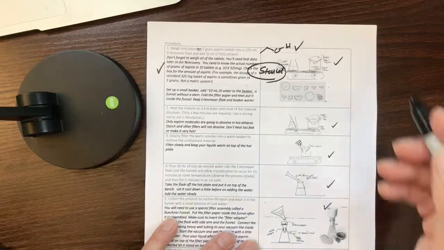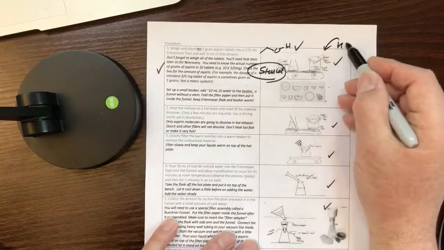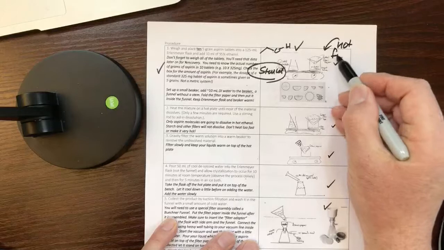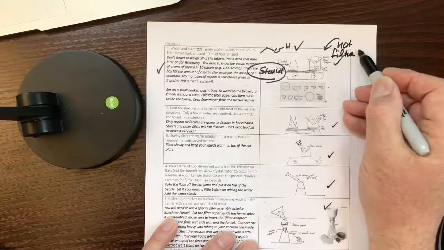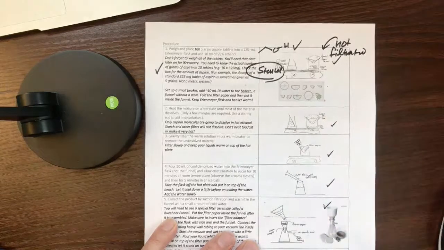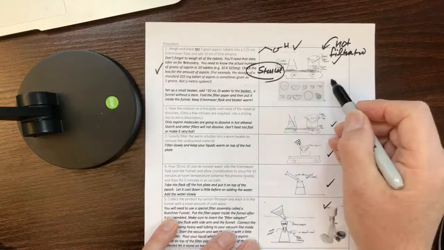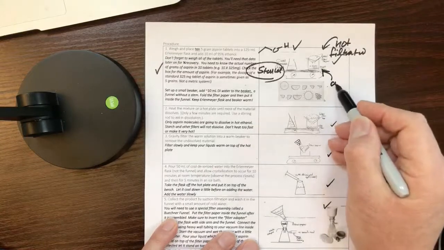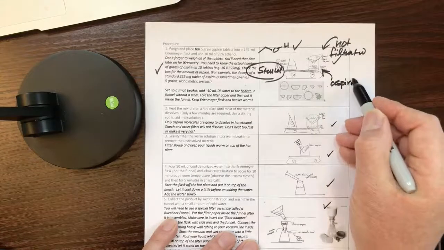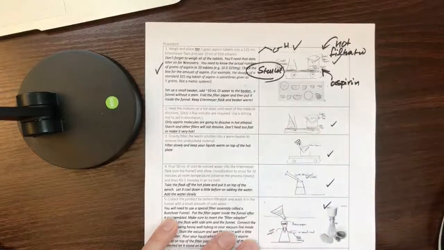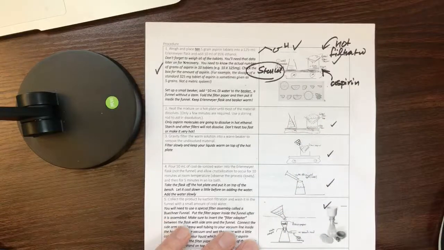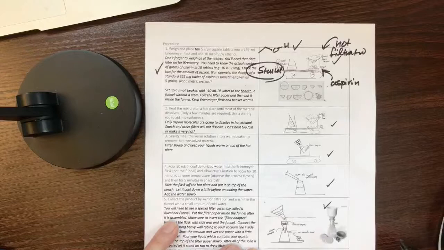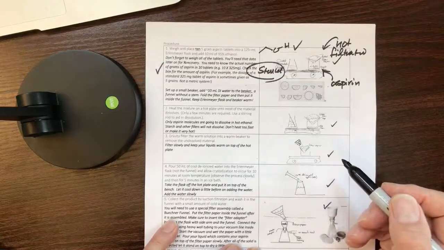We're doing a hot filtration. Hot filtration helps us to remove the starch from the aspirin, so the aspirin stays in the liquid. Then we're adding water to it to make it solid.